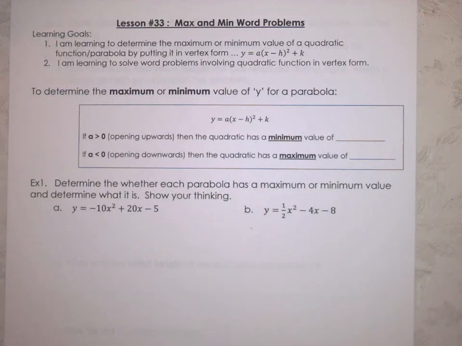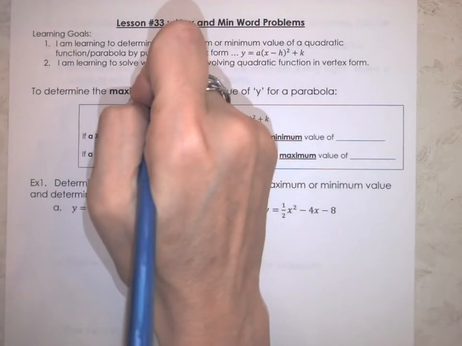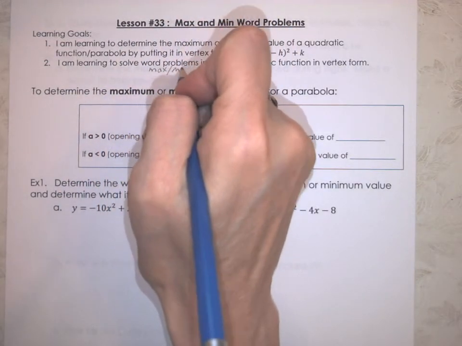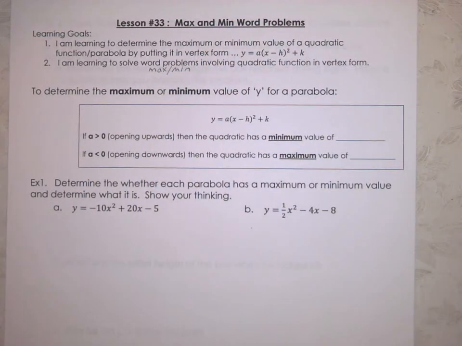Hi. Today we're learning max and min word problems. Our learning goals are to learn to determine the maximum or minimum values of a quadratic function or parabola by putting it in vertex form. And we're also learning to solve word problems involving quadratic functions in vertex form. Really, these word problems will involve maxes or mins. They'll be max or min word problems.